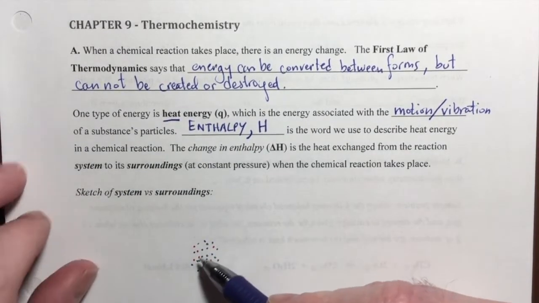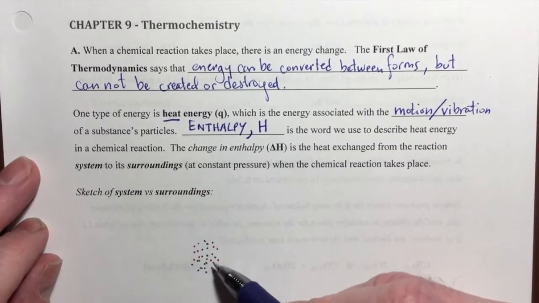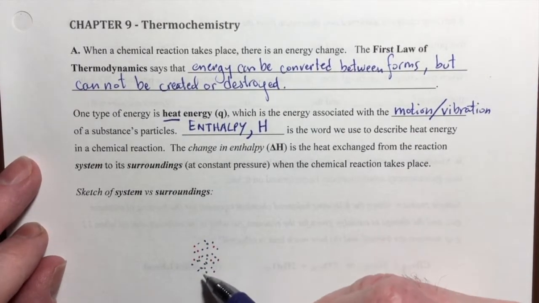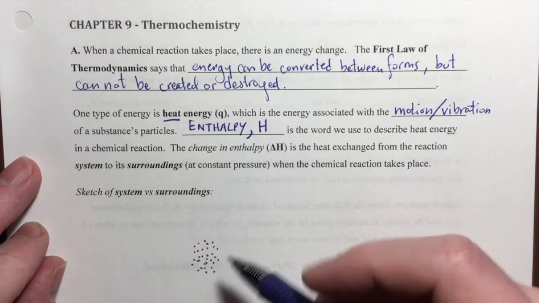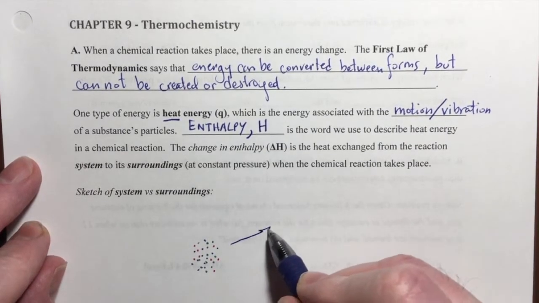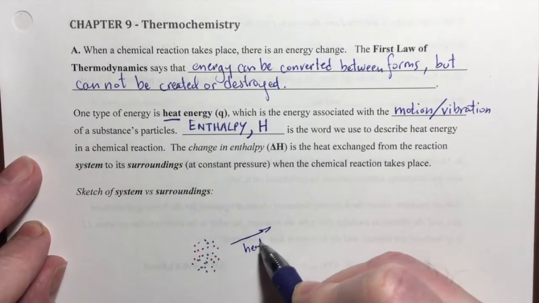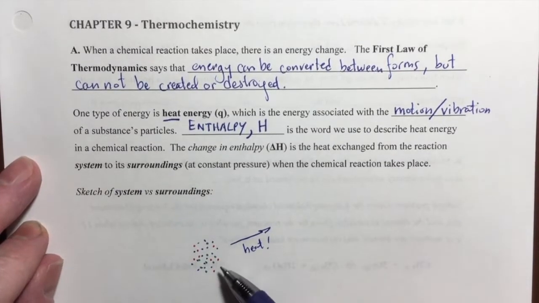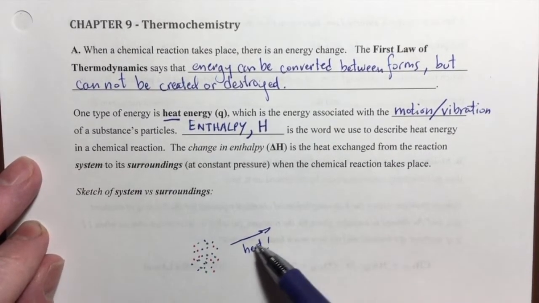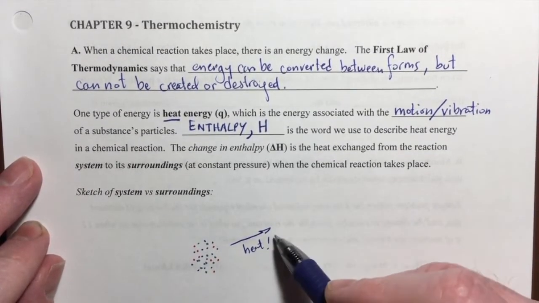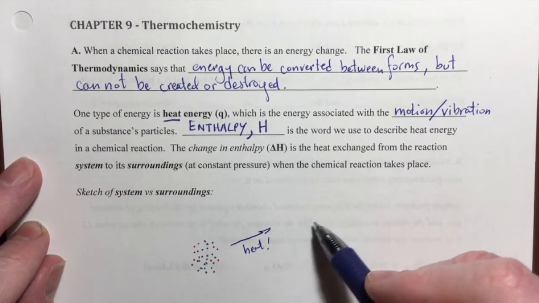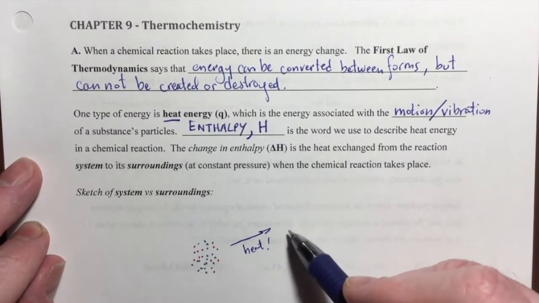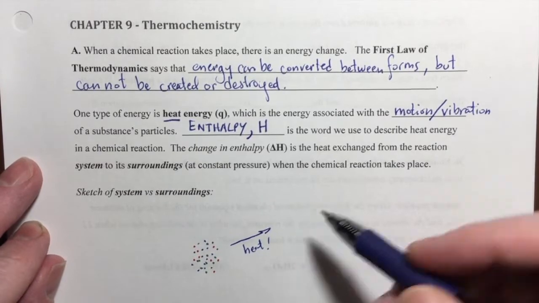And these chemicals start to react. And as these chemicals start to react, they give off heat. So as the chemicals react, they are giving off heat. Where are they giving off heat to? They're giving off heat to the surrounding atmosphere, maybe the air around them.